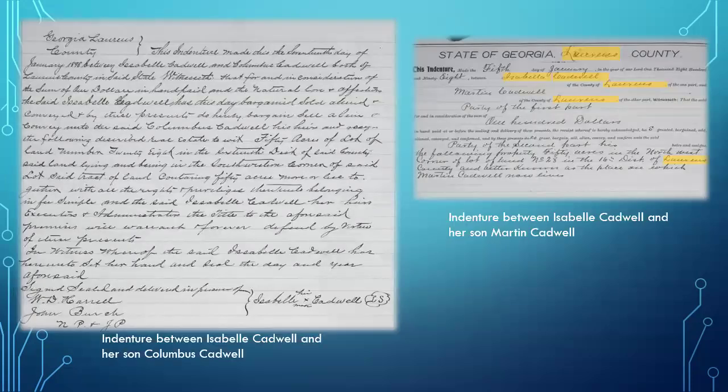And then here are two other records, and these are indentures between Isabel Cadwell and Columbus Cadwell and Martin Cadwell, who are her sons. I guess she was giving property over to her sons.